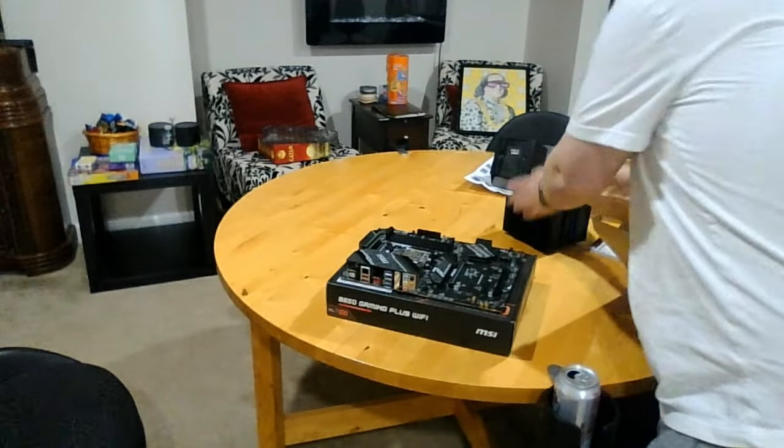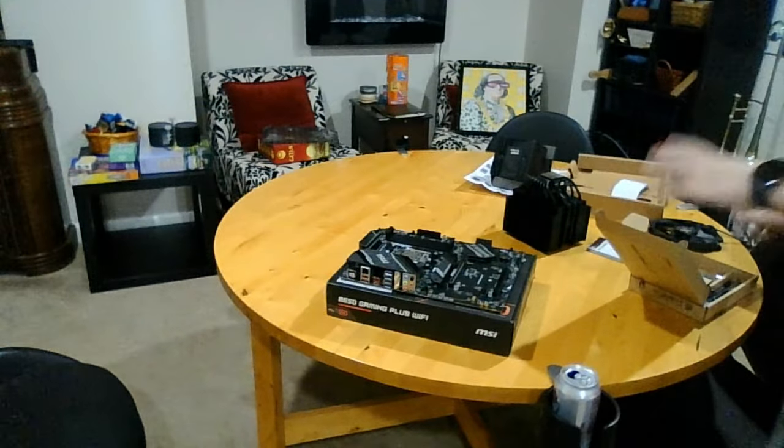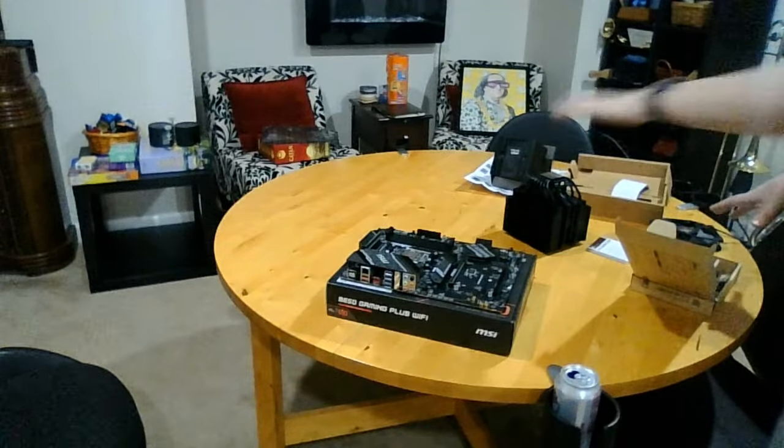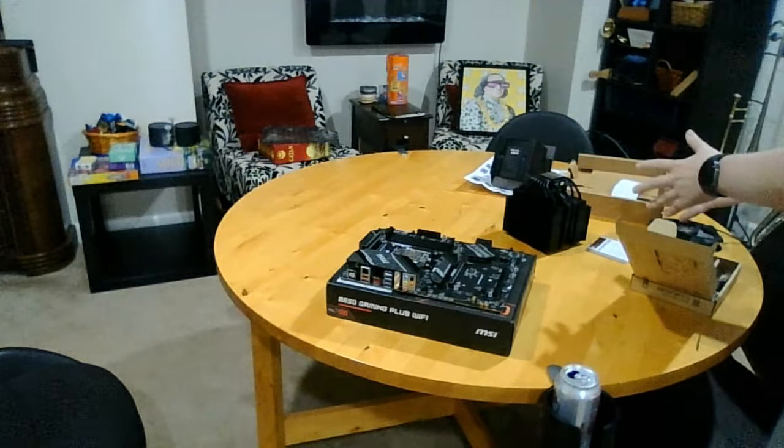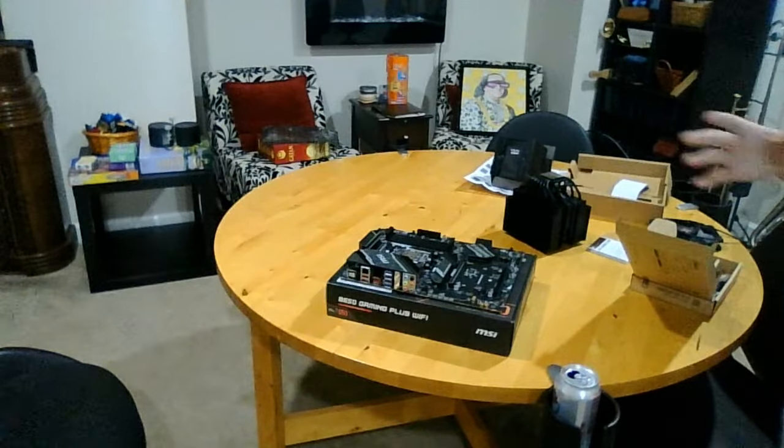So, the tutorial was like, hey, you probably need to put your RAM in first before you do the heat sink or the cooler. So, I'm going to go do that right now.